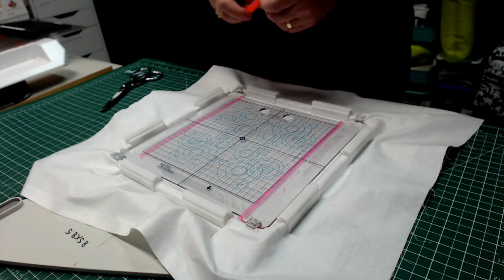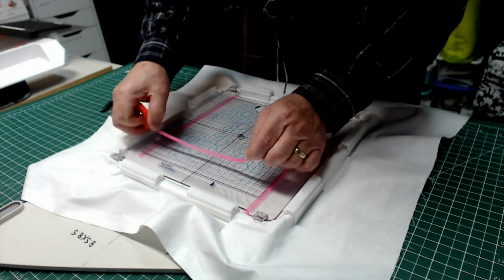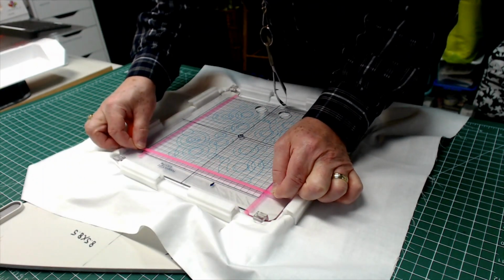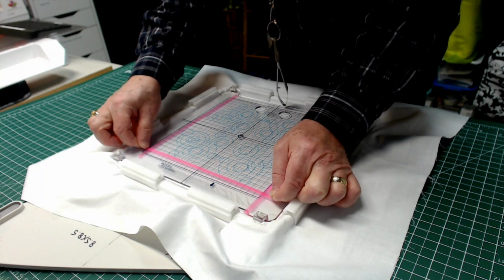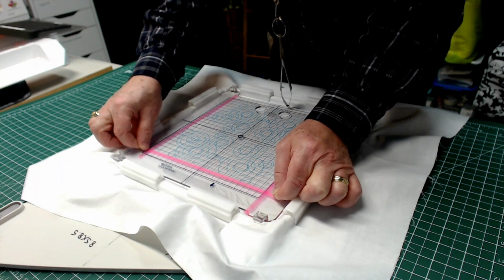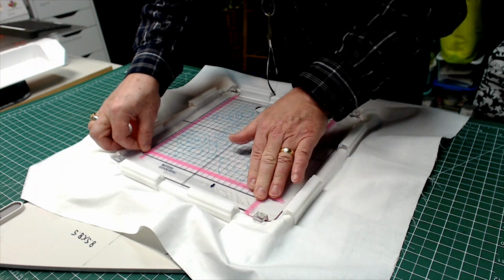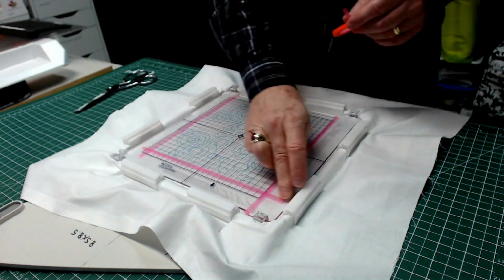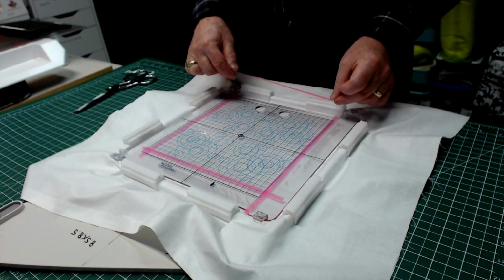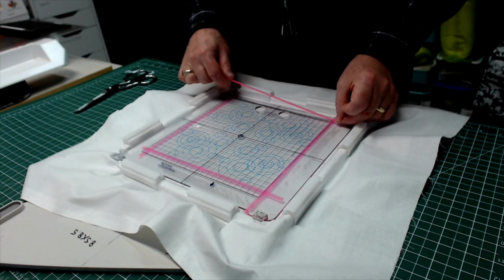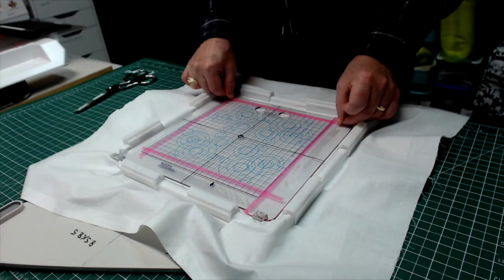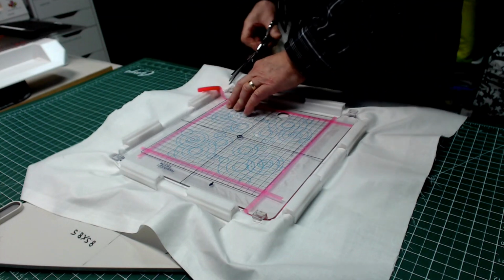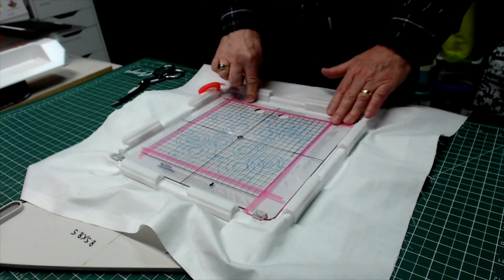And I need some tape on the top. And on the bottom. So this is how I'm going to know where to position my quilt each time.